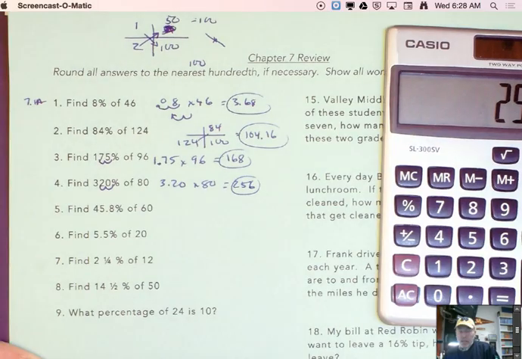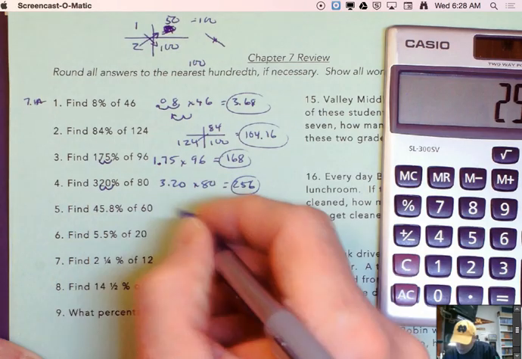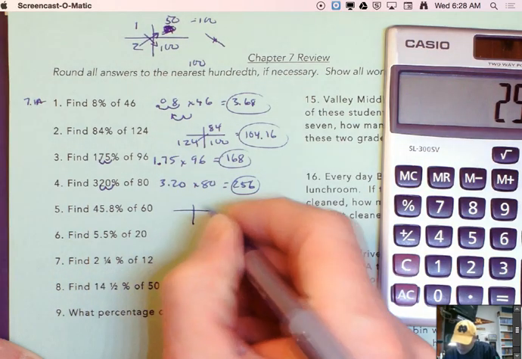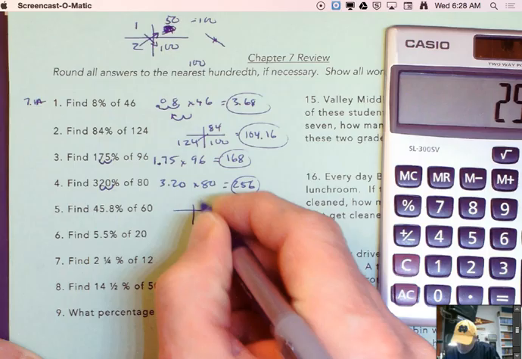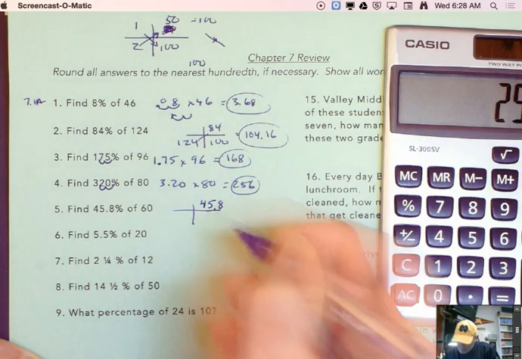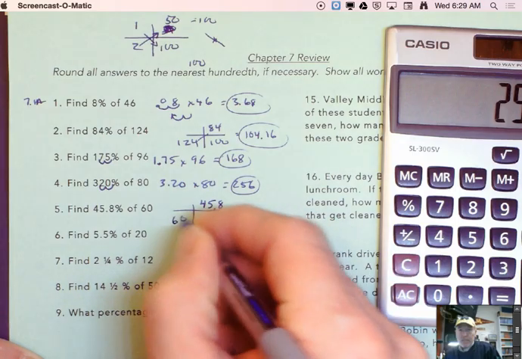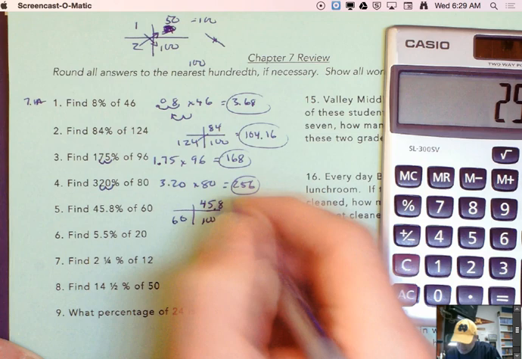Okay, this next one, same thing. You can move the decimal 2 spots, or I'll just try boxing this one. I'm just going to put the decimal up there just how it is. 45.8% out of 100. And we want to know what that is out of 60. I'm starting to sound a little bit like Sal Khan again.